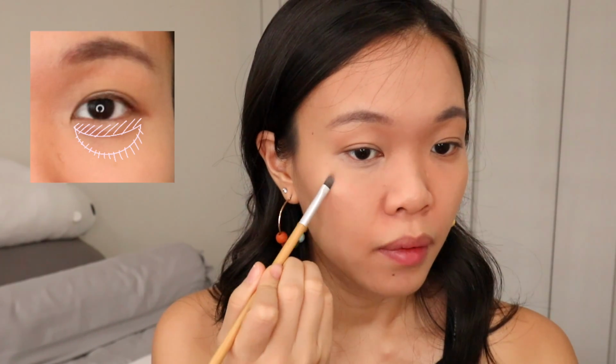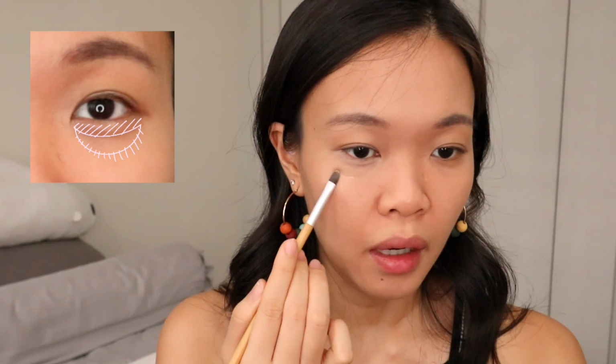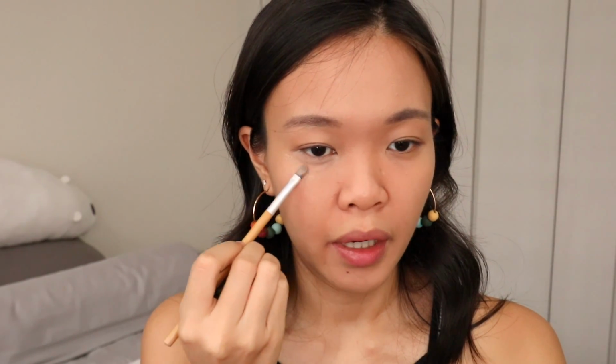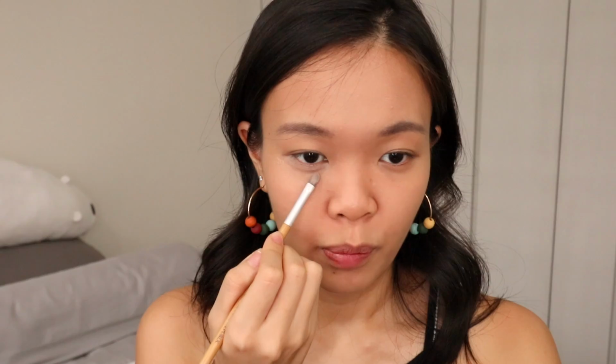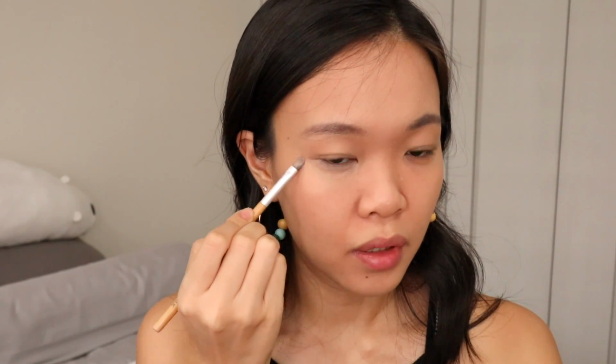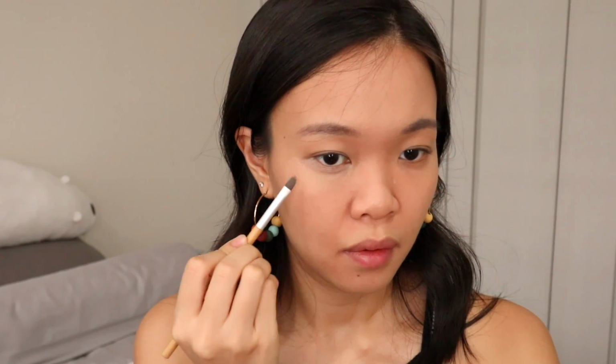So when it goes too close to your eye, feel free to use your finger instead, because I myself am also scared of the brush poking my eye. So just use your finger to blend it out if you need to. And then what you want to do is to blend your concealer outwards as well. Also highlight this area, conceal this area, so that it blends nicely to the rest of your skin.